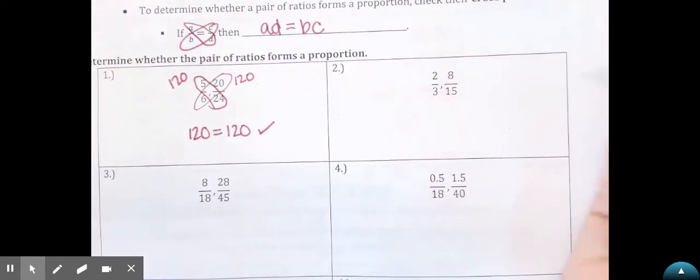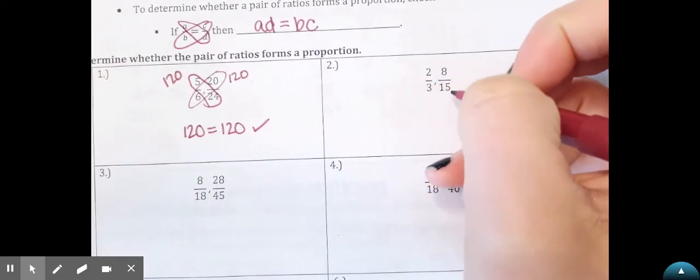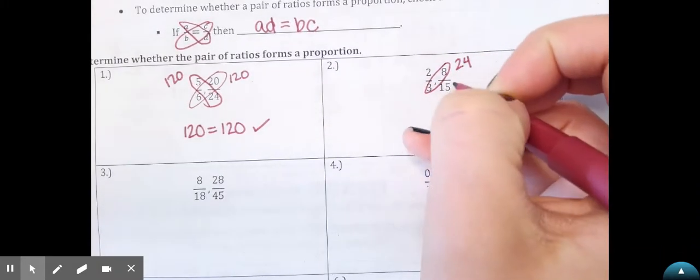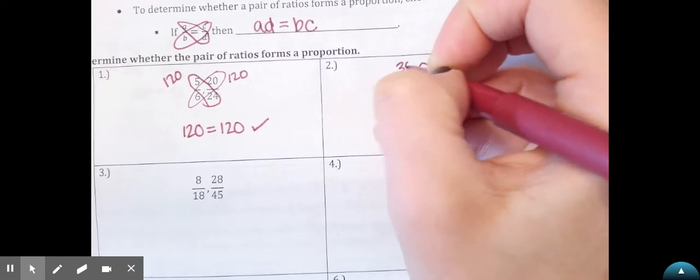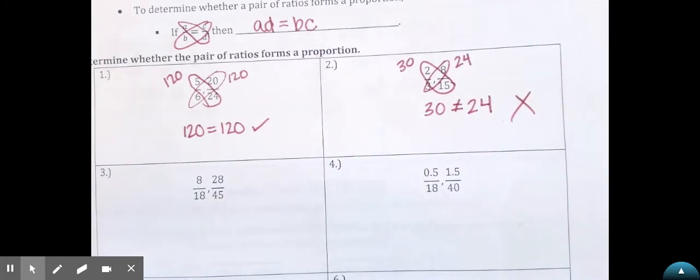20 times 6 is 120. You can use calculators. 24 times 5 is 120. Because the cross products are equal, we have a proportion. Okay, so 120 is equal to 120. Yes, they form a proportion. Number 2, again, you have those other methods. You can say, well, 2 times 4 is 8, but 3 times 4 is 12, not 15. So these are non-proportional, and you can check the cross products to verify as well. 8 times 3 is 24, 2 times 15 is 30, and because the cross products are not equal, this does not form a proportion. Okay?